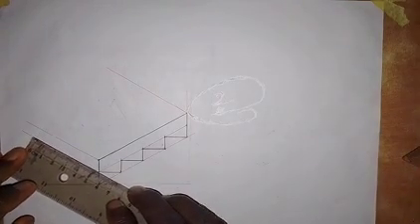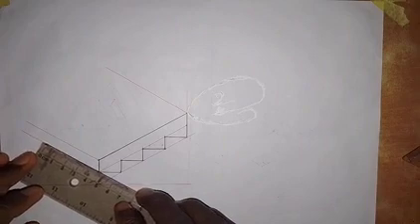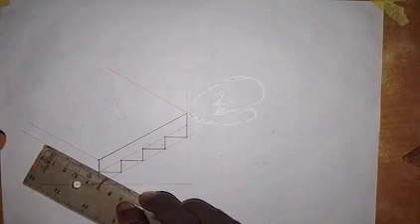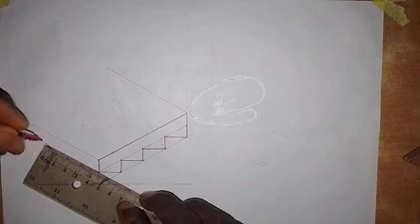Okay, so we need to terminate it. Take a measurement of 44 millimeters. Alright, so this is 44 millimeters.